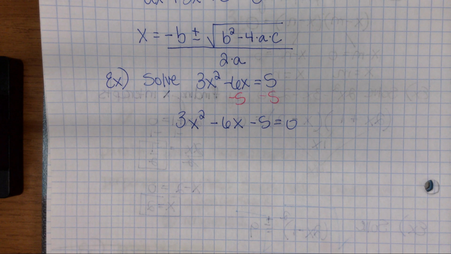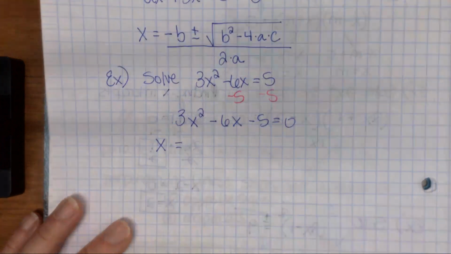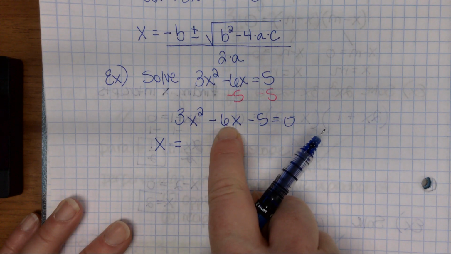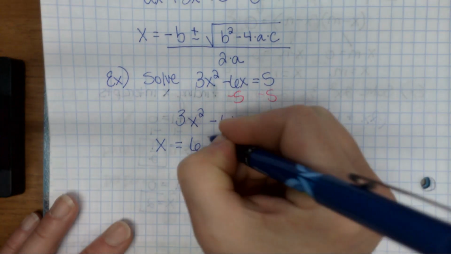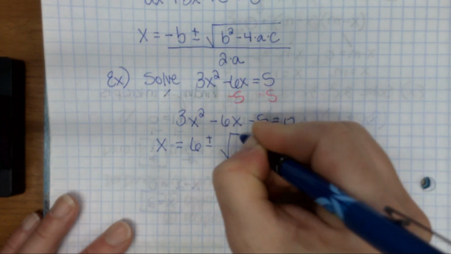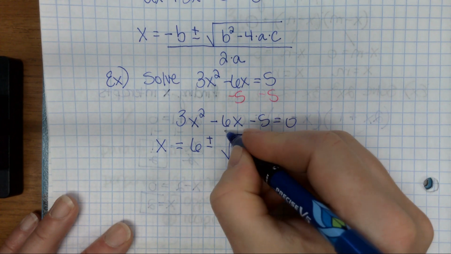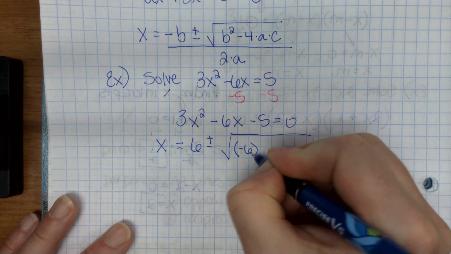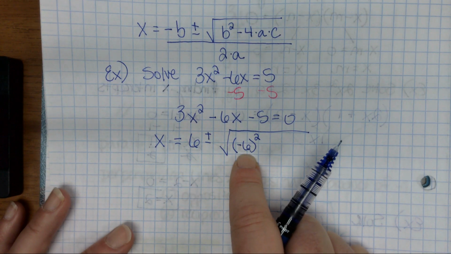So what I would do first when I plug it in is I do my setup. We have x equals, opposite of b is positive 6, plus or minus, square root. This one I do put in parentheses. People are going to screw this up. Somebody's going to screw this up right now. Somebody in here will, I promise. It's okay.